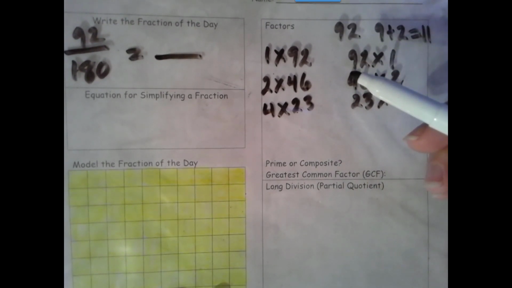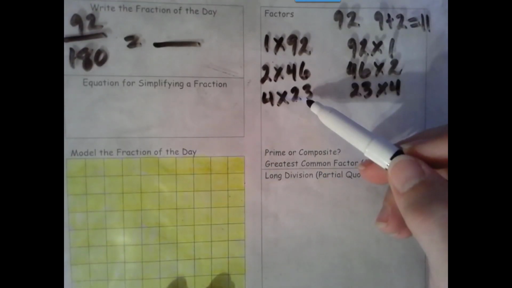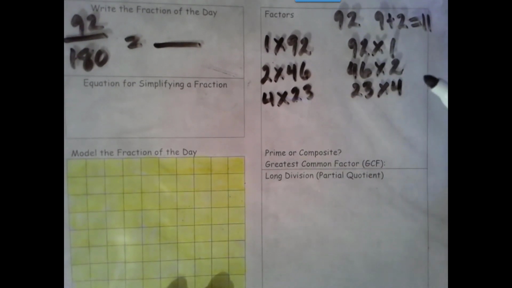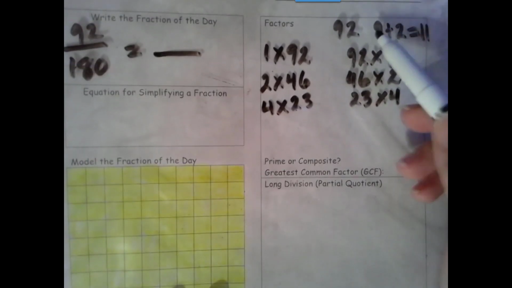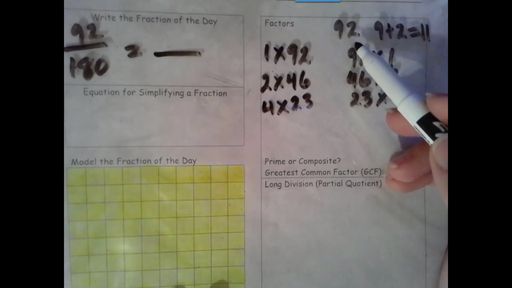We try 8. Something you can check for 8 is if the second factor with 4 is even. 23 is odd, so 8 is not a factor. The rule for 9 is the same as 3. We add the digits together, we get 11. 11 is not a multiple of 9, so 9 is not a factor. We try 10. The rule for 10 is that it ends in a 0. It ends in a 2, so 10 is not a factor.